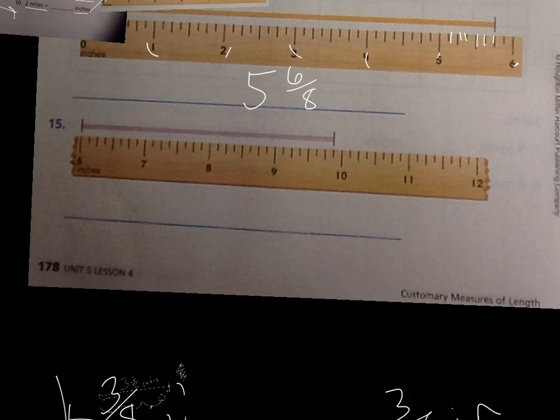And here, don't be tricked because it starts at 6. Okay, so 7, 8, 9. We're not quite to 10, we're at 9. And 1, 2, 3, 4, 5, 6, 7, 8. You know how 7/8 is really close to 8/8? That means your answer should be really close to the next hole. So 9 and 7/8. So hopefully that's what you got.